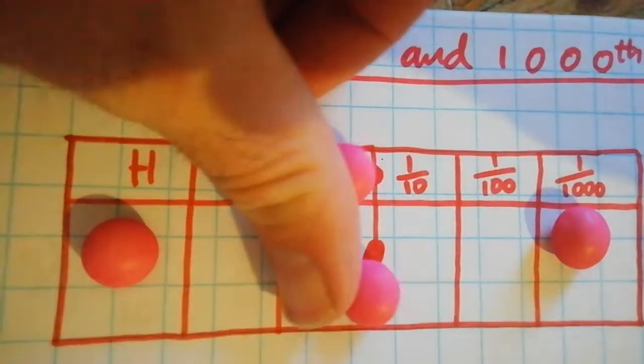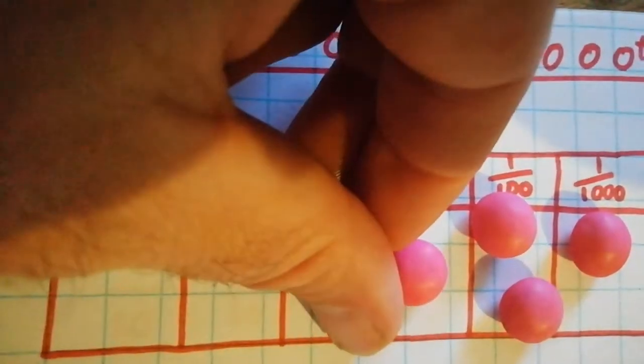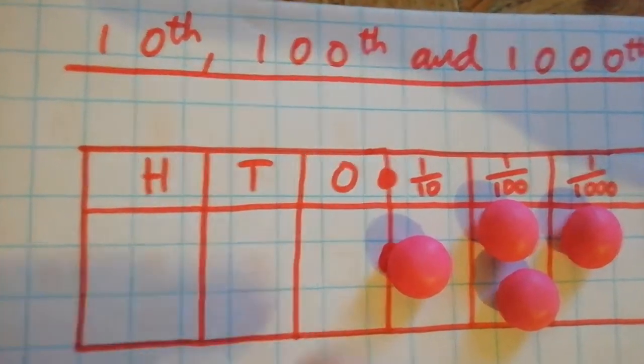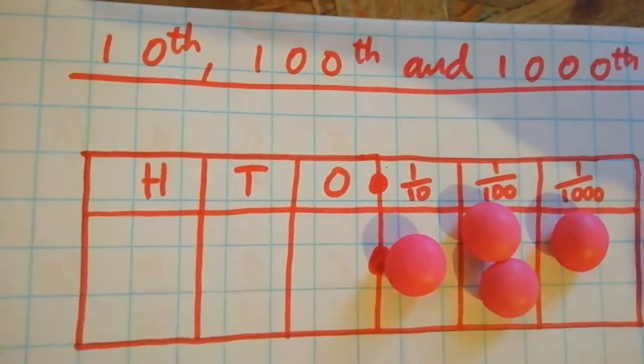The 10s would move across 3 columns as well. And the hundreds would move across 3 columns. So 121 divided by 1,000 is going to end up with 0.121.